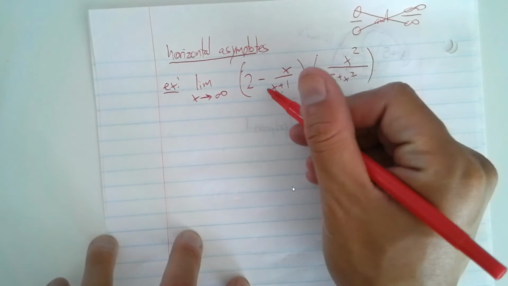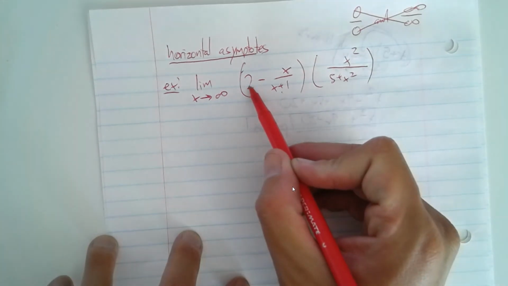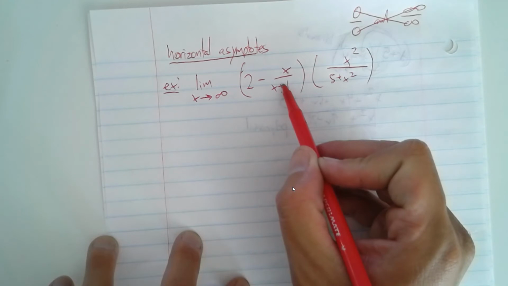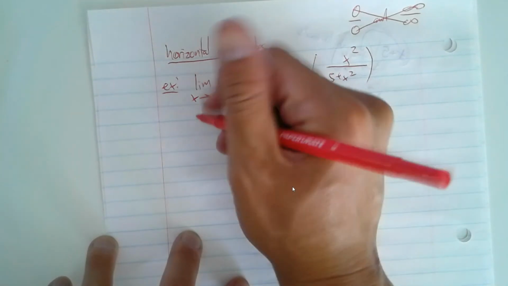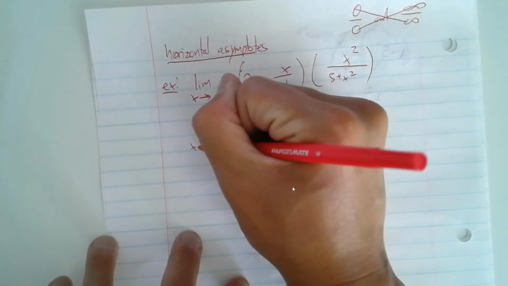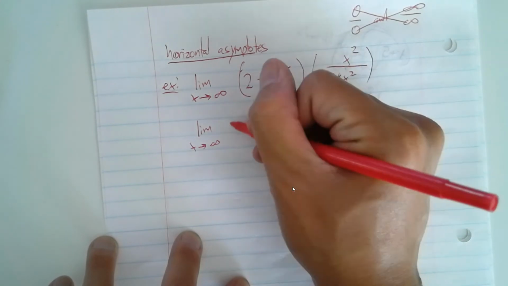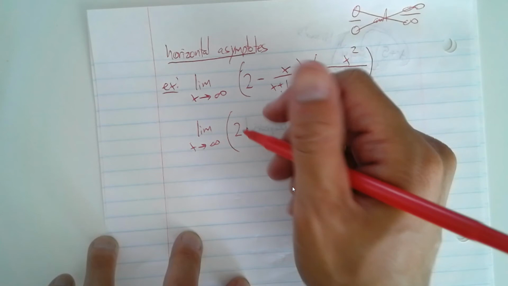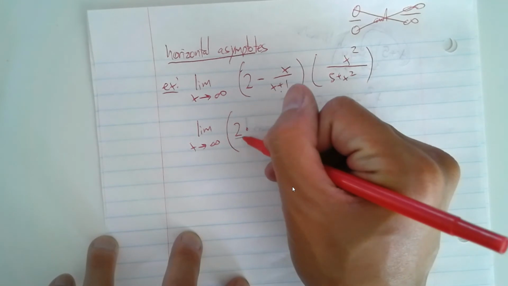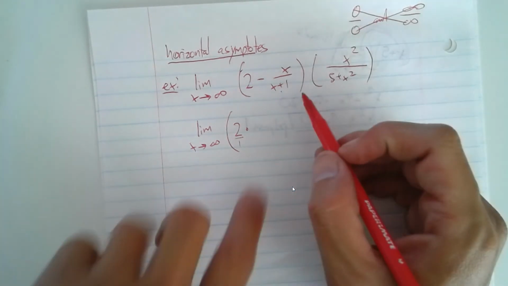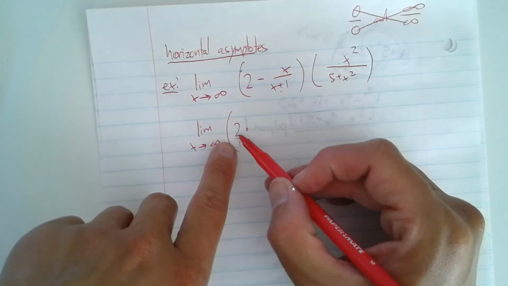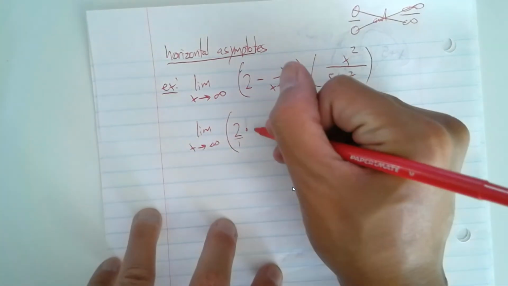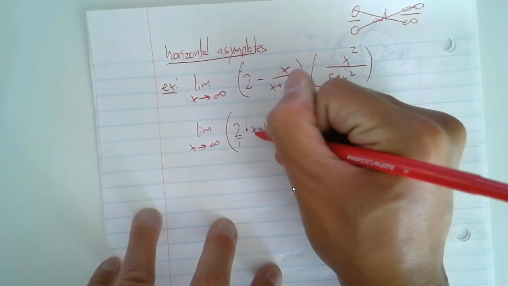What we're going to do is first put the 2 in similar denominator terms as what it's being subtracted by in this parentheses. So let's rewrite this. The limit as x goes towards positive infinity. Let's multiply the 2 as if it's a fraction, 2 over 1, times x plus 1 over x plus 1, so that 2 has a similar denominator as this term.